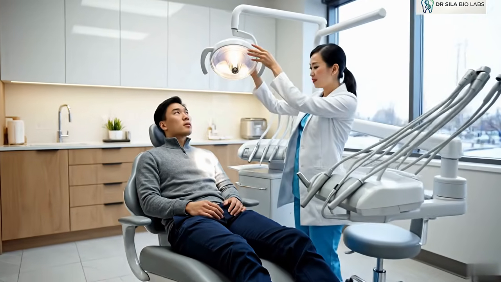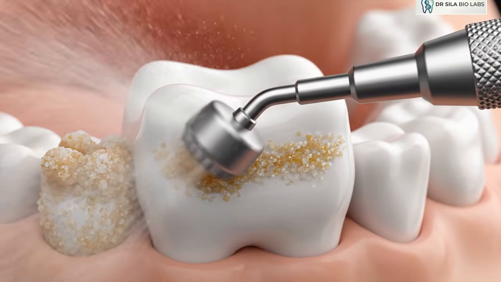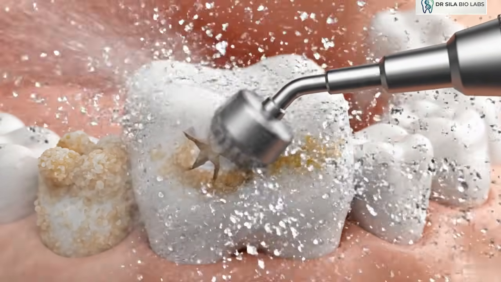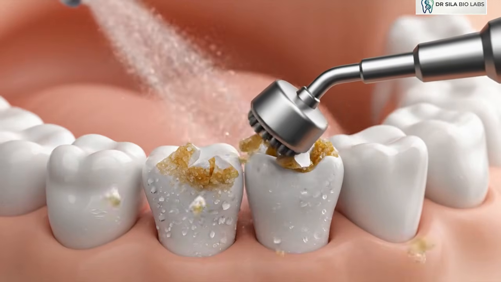Many patients wonder what scaling actually feels like during treatment. For most people, scaling is a safe and well-tolerated procedure. The most noticeable sensation is often the vibration produced by the ultrasonic scaler. Patients may feel a gentle buzzing sensation against the teeth. Many patients also notice a high-pitched sound created by the instrument.